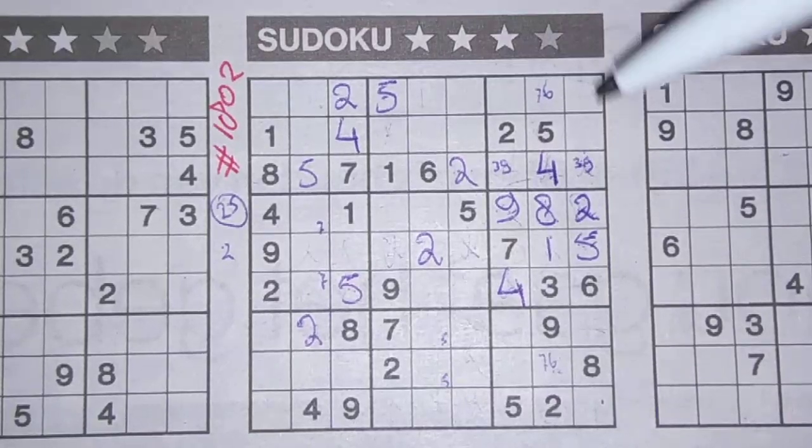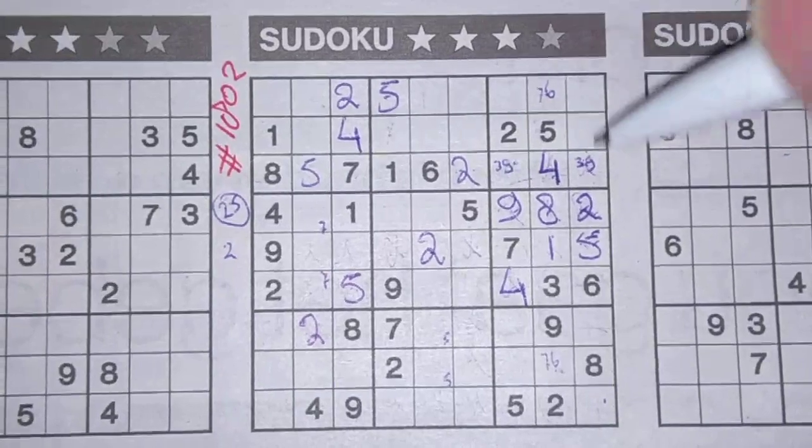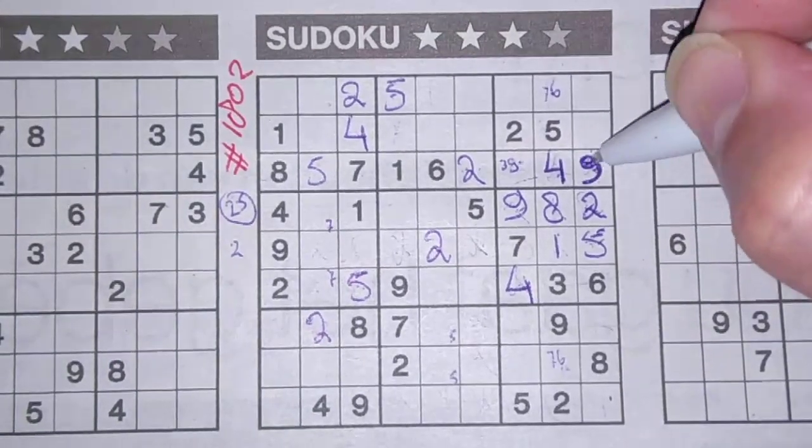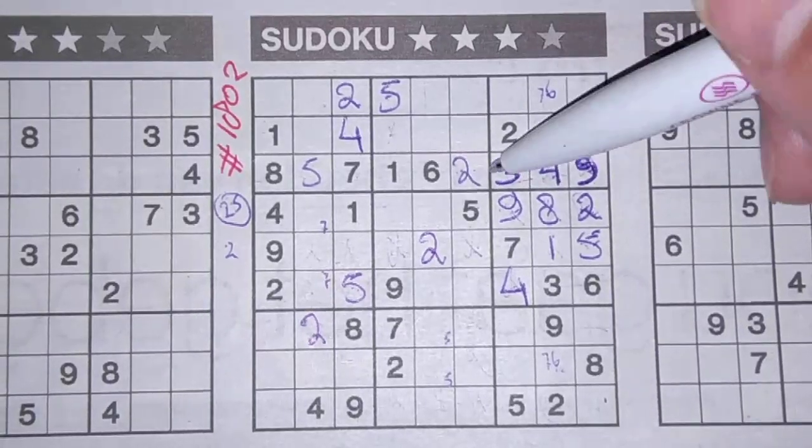Then, now we have a 9 here. So this can't be a 9 anymore. This should be the 9. And this should be a 3. I've marked those 3 and 9. Alright.